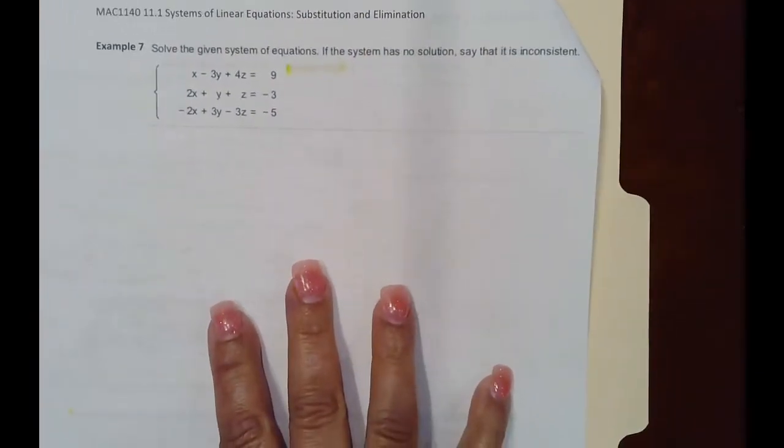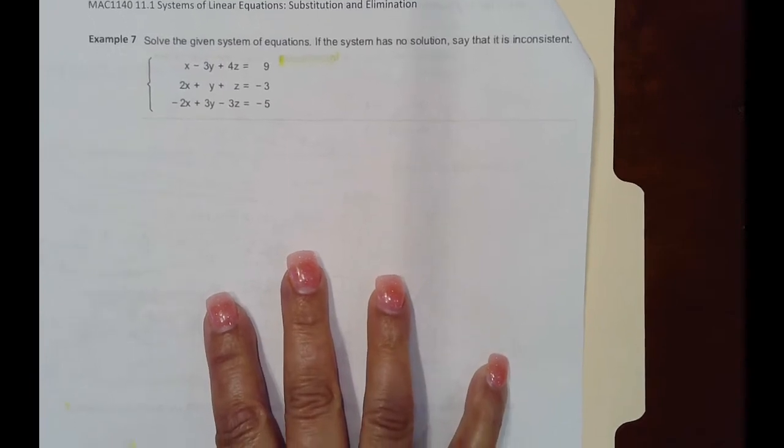Okay, now we move into 3 variables. Okay, so these are a lot of work. It cannot be helped. I'm going to try and be as clear as I can as I take you through the multiple steps that it takes to get a solution from scratch.